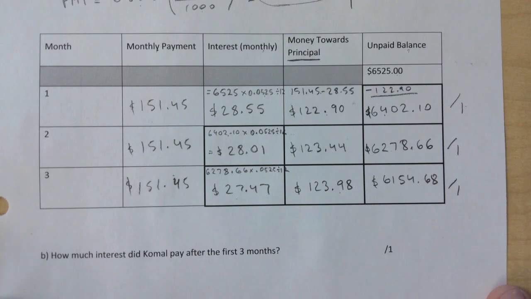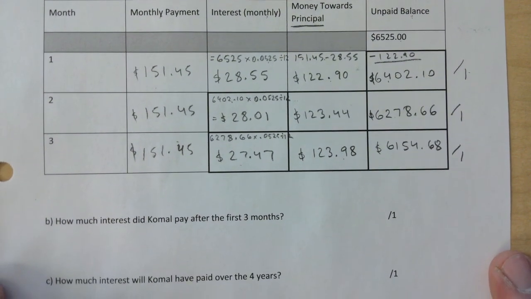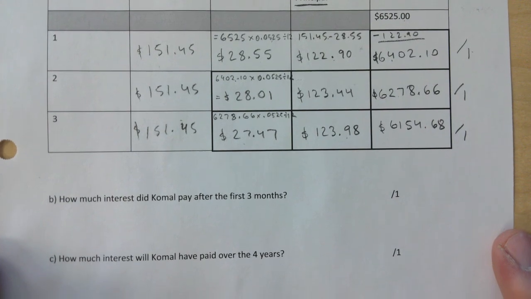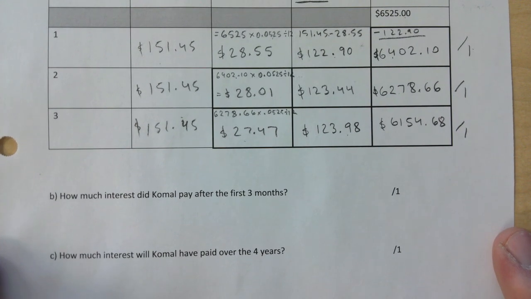Aren't these fun? The tables are so much fun, especially on an early morning. Nothing better to wake up to than an amortization table, right? I can just feel the energy in the room.